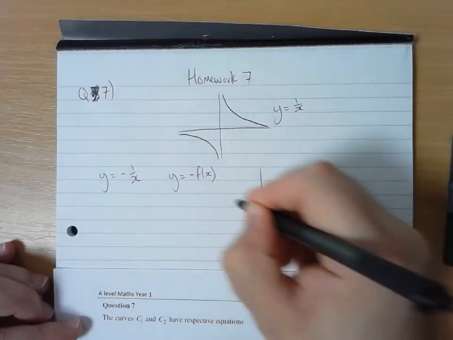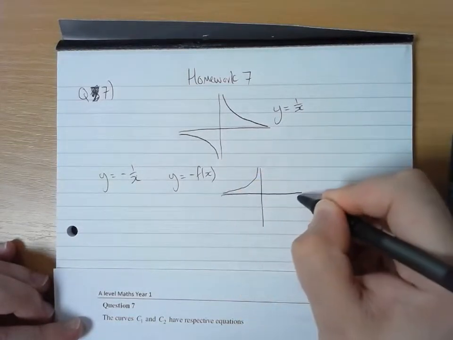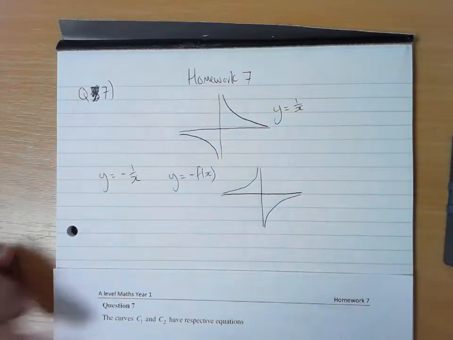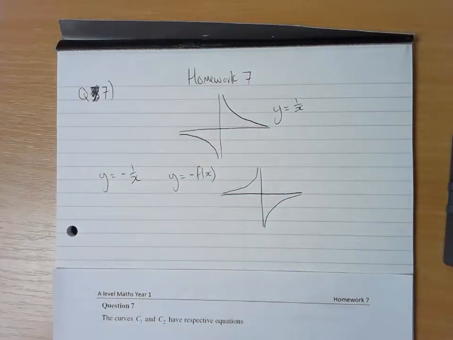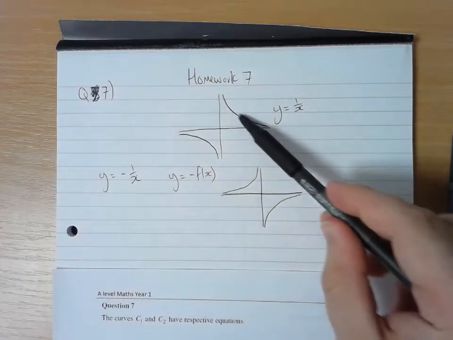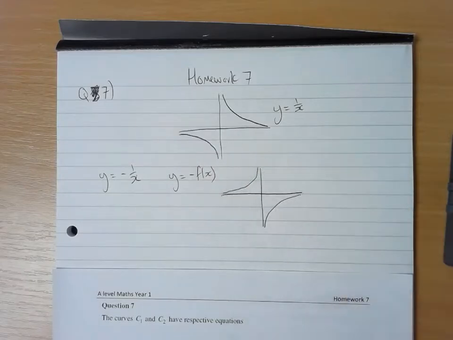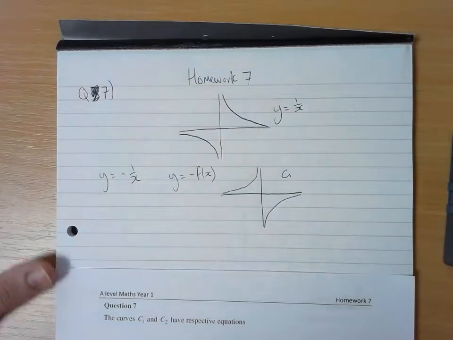So this graph is going to look like this. This is exactly the same graph, but it's a reflection of the y values. So this bit here is now underneath, and this bit here is now above. And this is C1. So we'll label it.